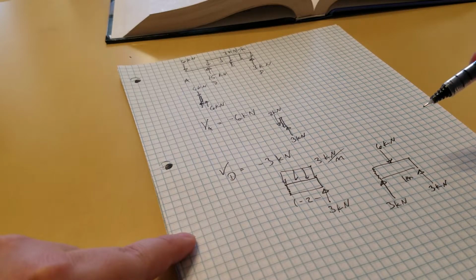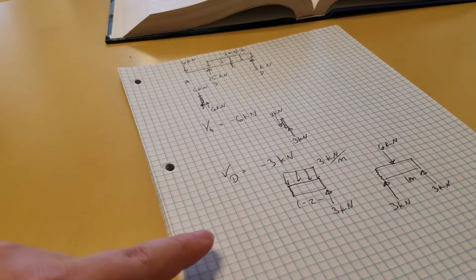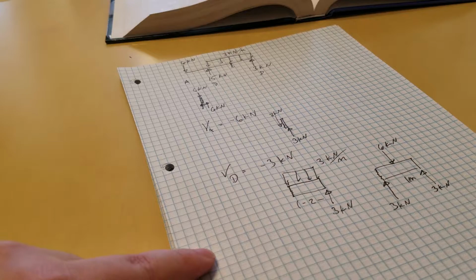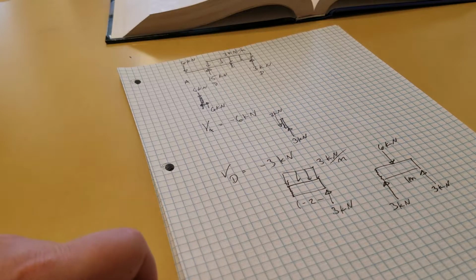You also want to check if there's a moment to keep it from spinning. I don't think there is. This is probably a 0 moment spot.